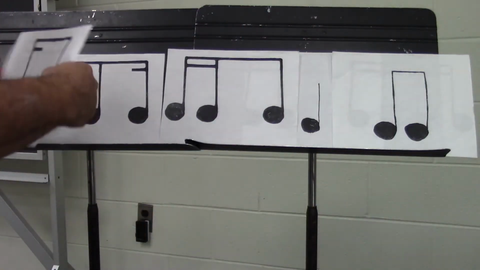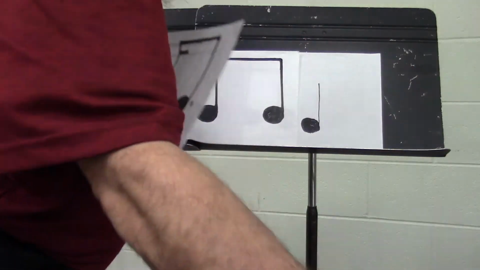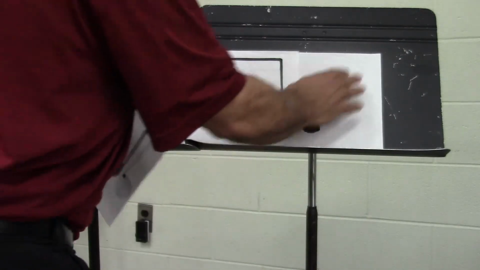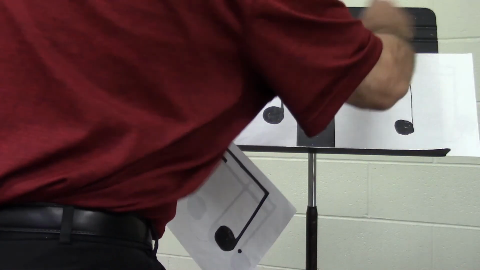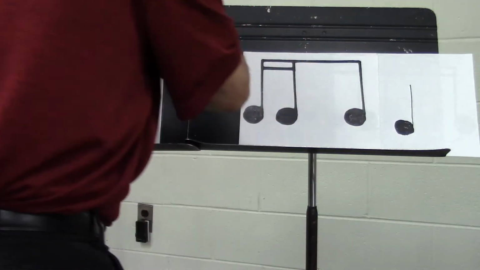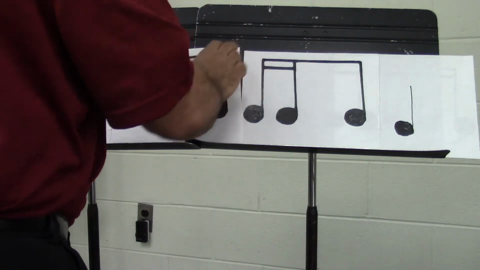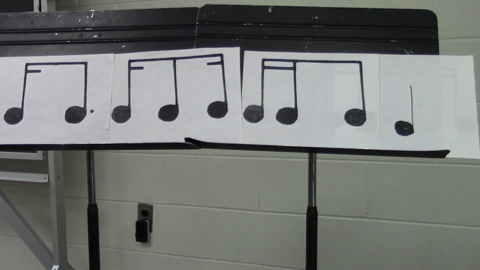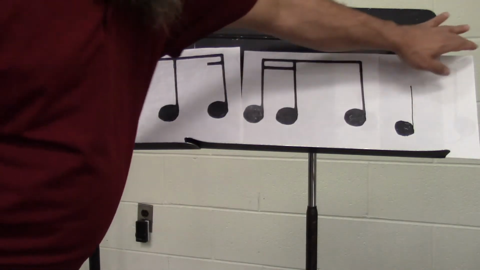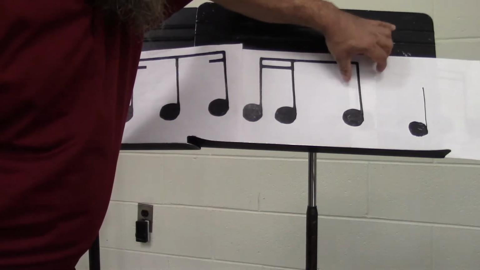Let's make a little change in the pattern. So we're going to slide this quarter note down here, slide this here, slide this here. We're going to add more notes to this. Slide it over some more.